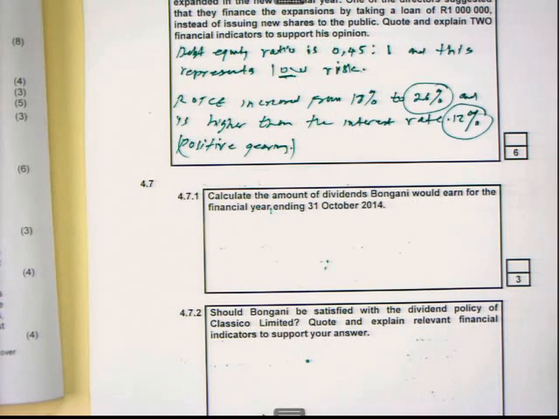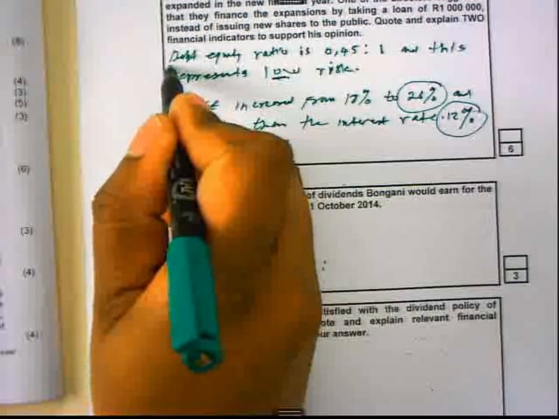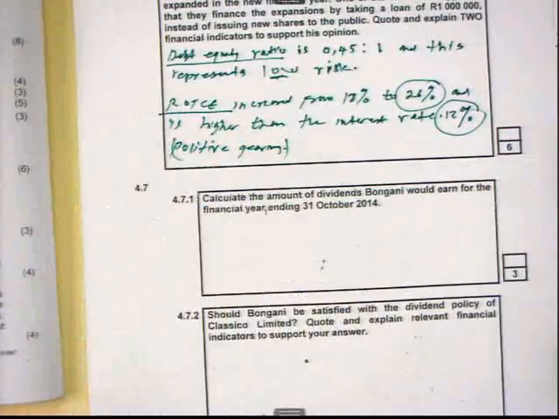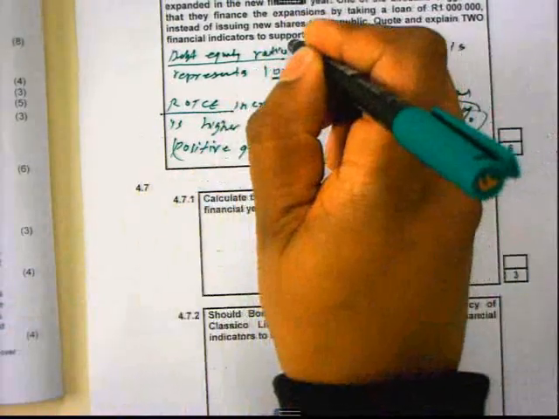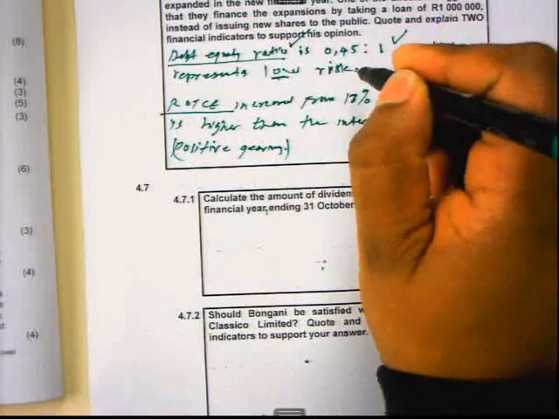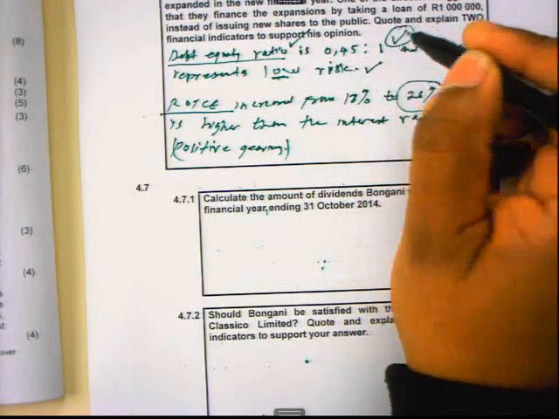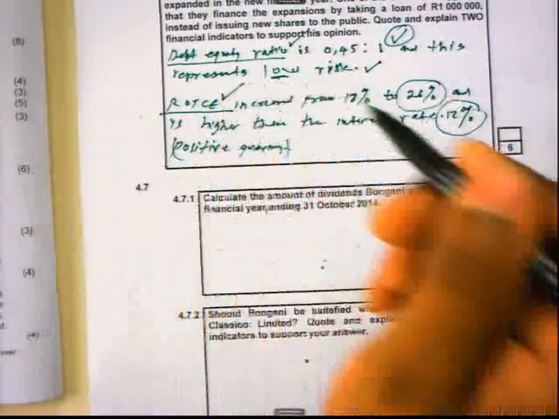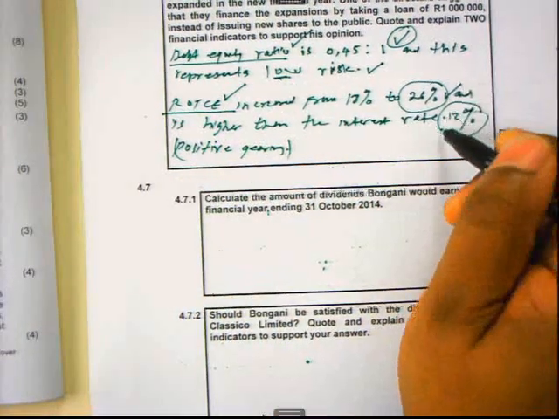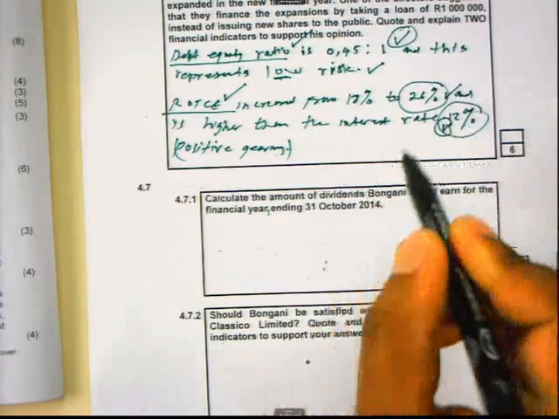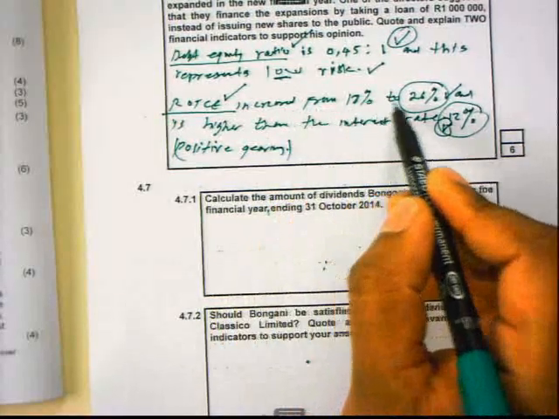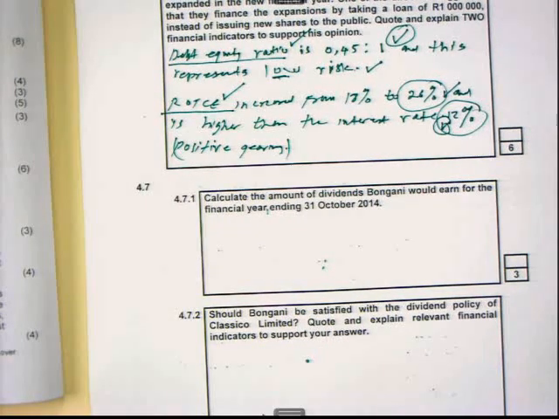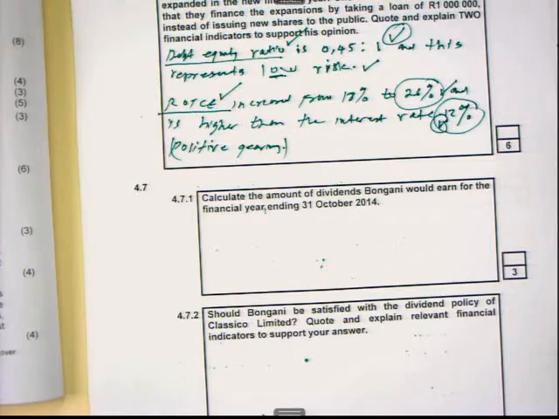Therefore, I hope that is fine. Remember, don't only talk about the debt equity. You must also talk about the return on total capital employed. Because if you talk about debt equity, you are only going to get 3 marks. Remember, this one you get from your calculations. But you must also talk about the return on total capital and compare it with your interest rate. If you end here, increase from 18% to 26%, you will earn only 2 of the 3 marks. You must compare it with the interest rate. Fine.